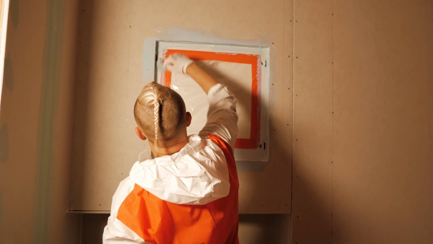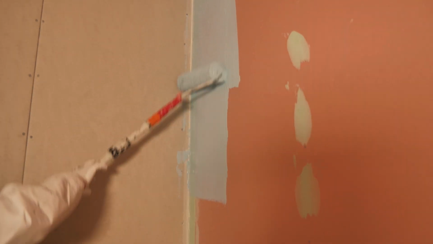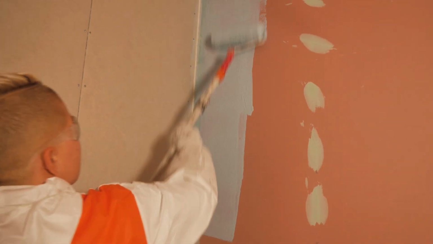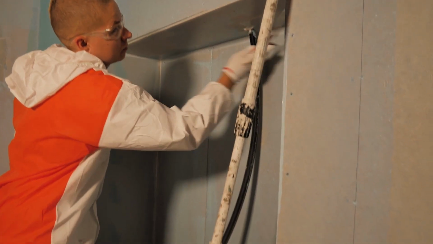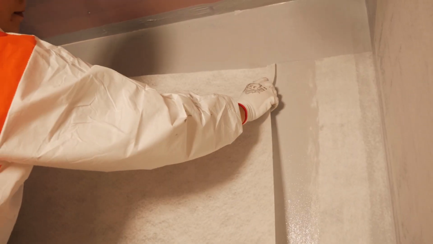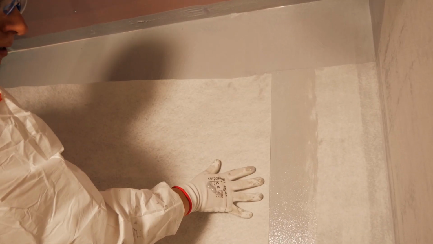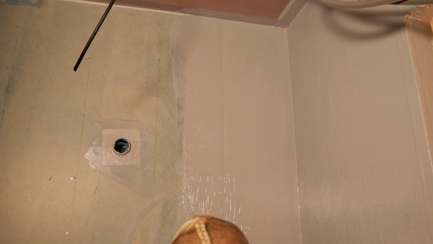To prevent moisture damage in wet areas with ceramic tile finishes, it's essential to apply a waterproofing membrane to the walls before tiling. This typically involves a 3-step process. First, a primer is applied to the walls, followed by an installation of strong fabric and a coat of waterproofing mastic.